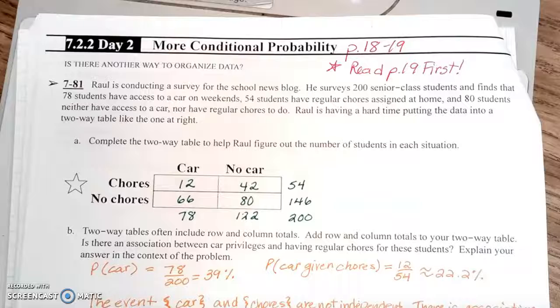This is titled More Conditional Probability, and we're going to answer the question, is there another way to organize data? So question 81 says, Raul is conducting a survey for the school's news blog. He surveys 200 senior class students and finds that 78 students have access to a car on weekends.